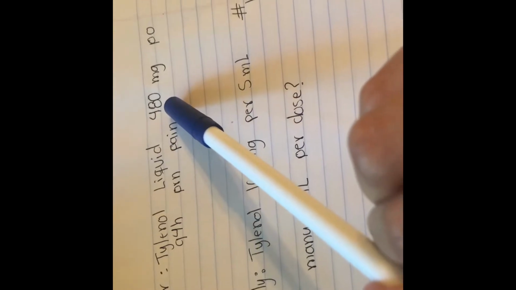So right here we have the order, what the doctor has ordered for the patient. It's Tylenol liquid 480 milligrams PO Q4H PRN pain.